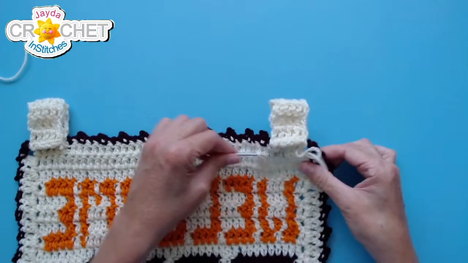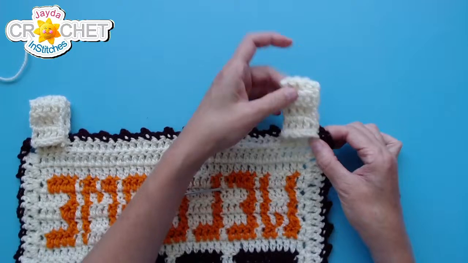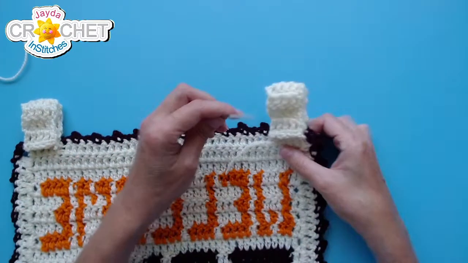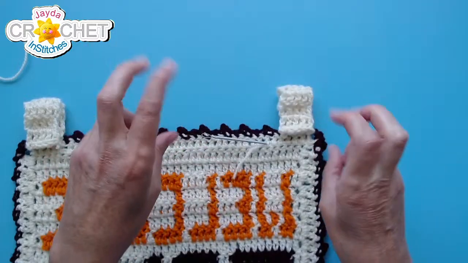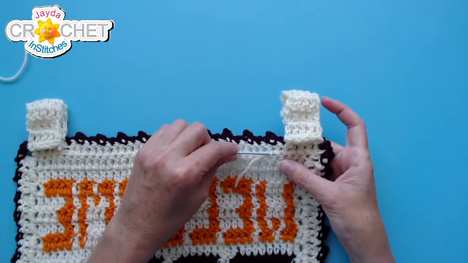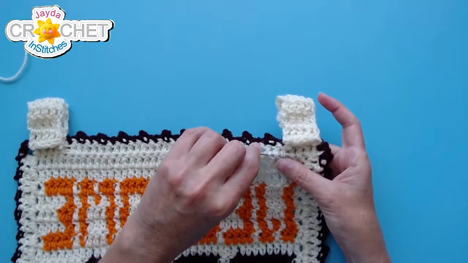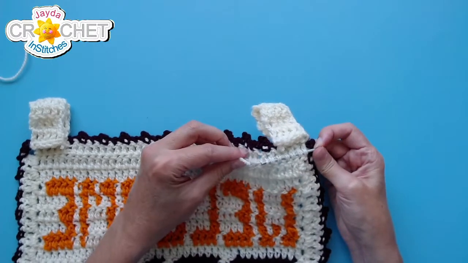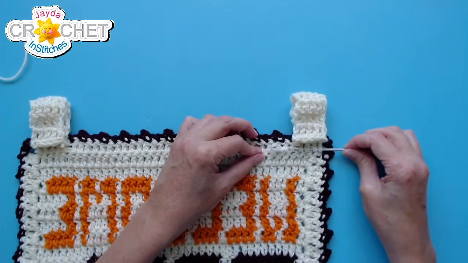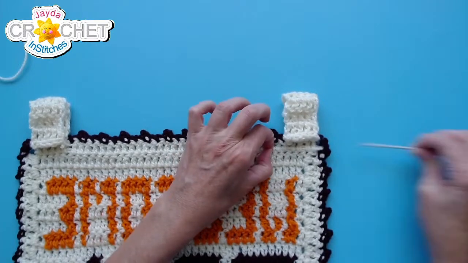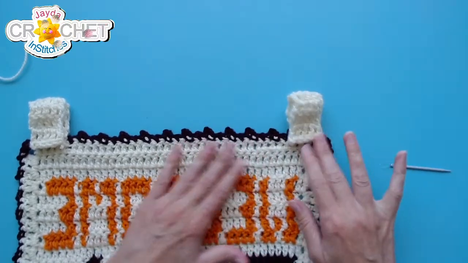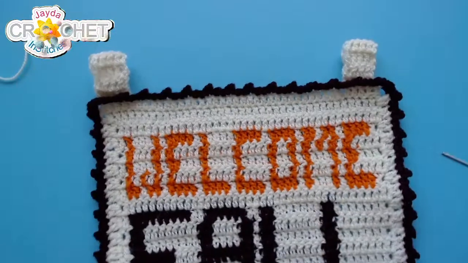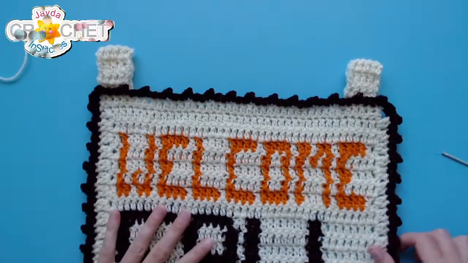You can, of course, leave all of your tails to weave in once you've done everything, but I just feel like if I weave them in as I go, then there's less finishing work to do when I'm actually finished. There we go. So that's tab number 2. Always turn it back to the front so you're looking at the right side.